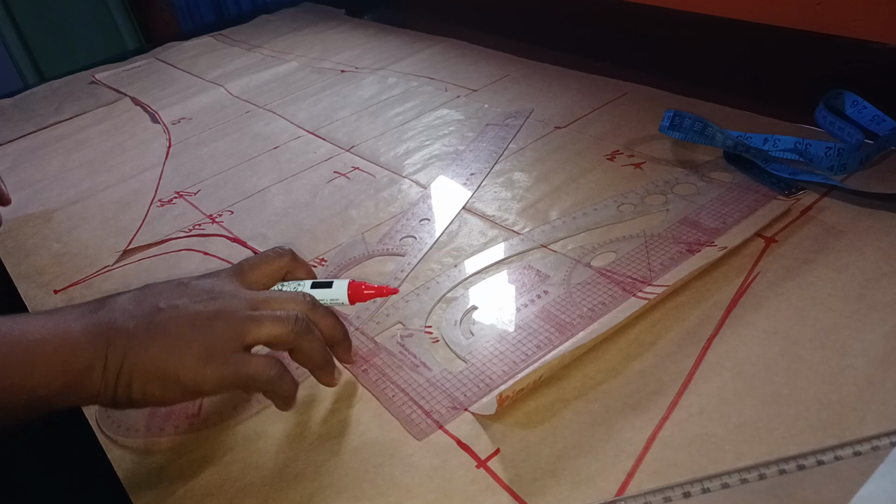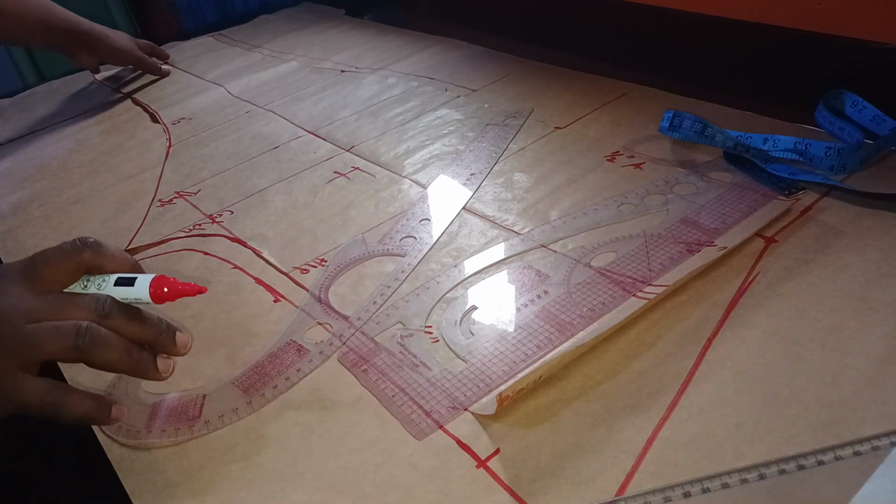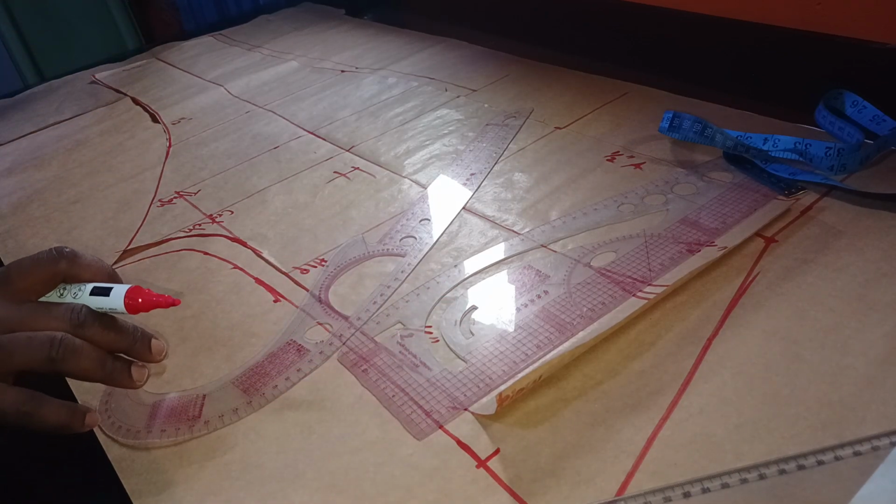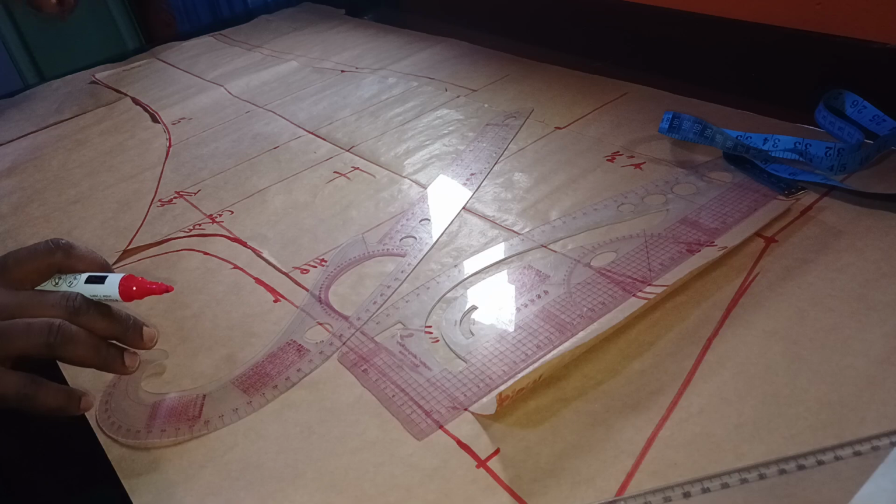Remember we said on the ankle line you add 2 inches for your folding.